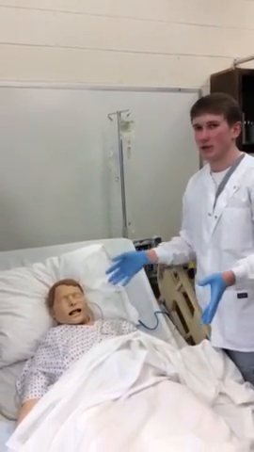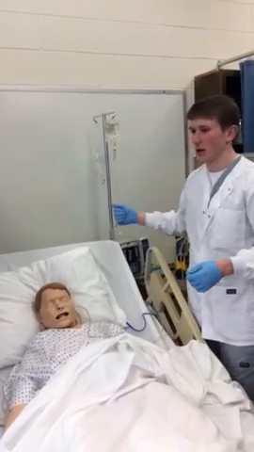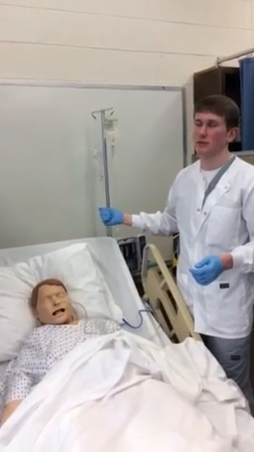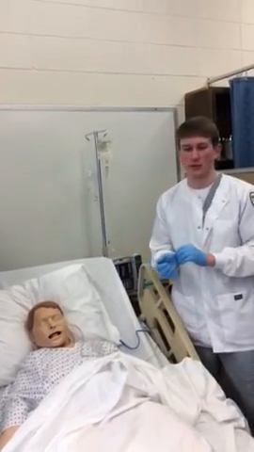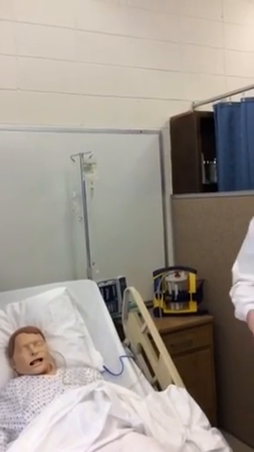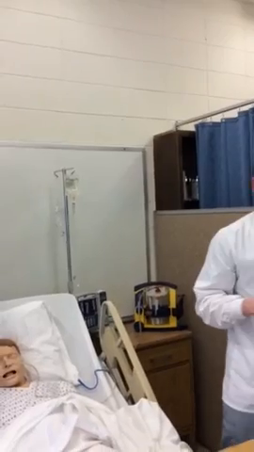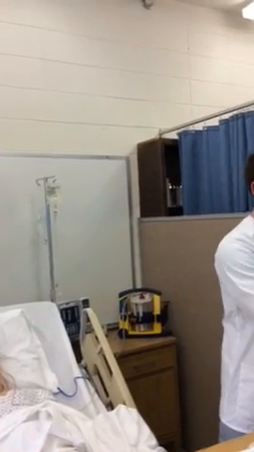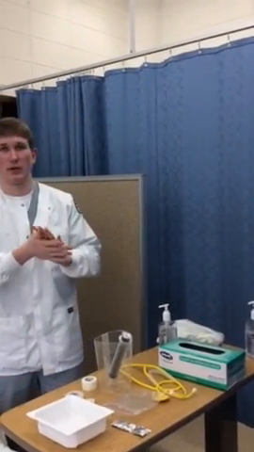And then position the patient back into a position of comfort and lower the bed no more, no less than 30 degrees. Take off my gloves, discard them, perform hand hygiene, and document the procedure.